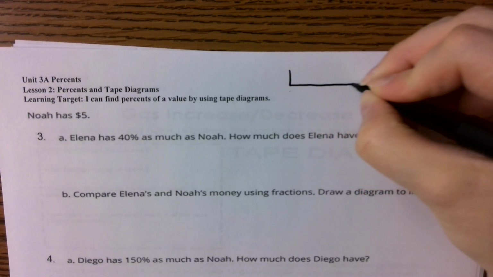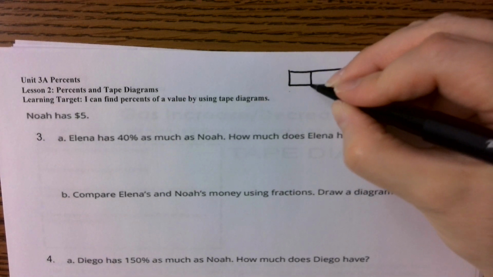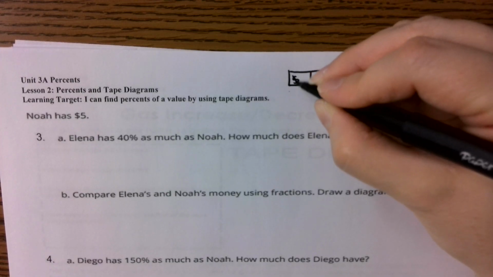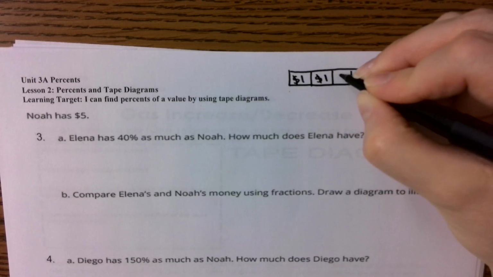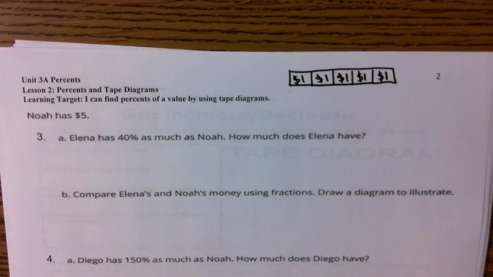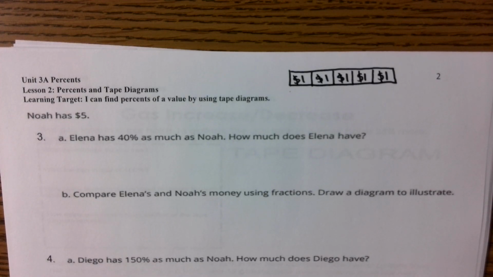So I could create a diagram here where inside each one of these boxes is going to represent just $1. Now when I break it up as just a single dollar, I'm only going to have what percentage for each box? 20%, right?